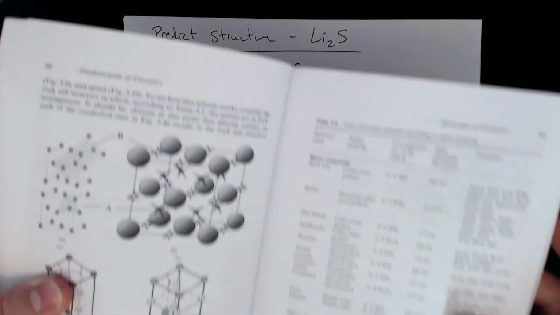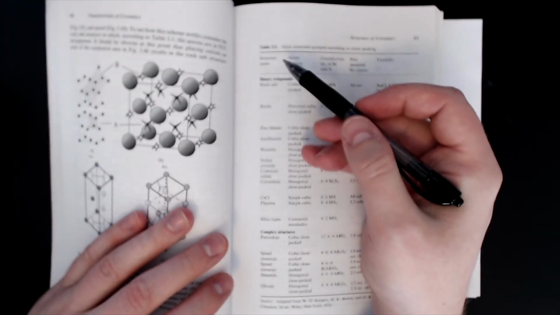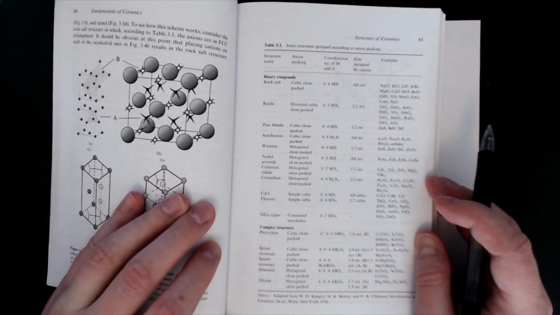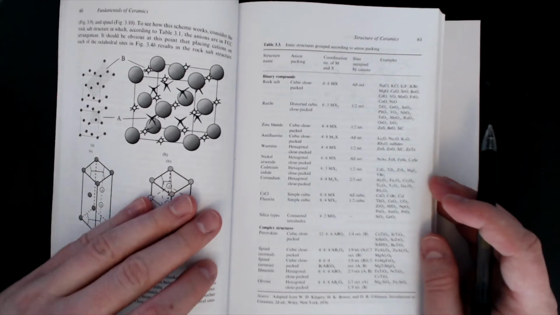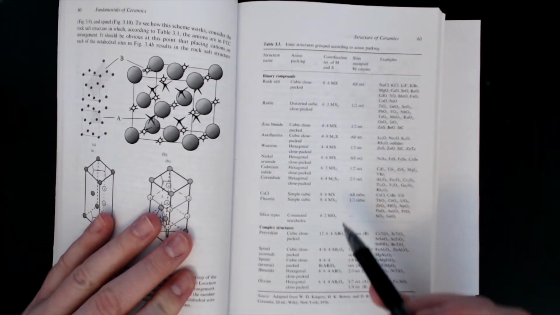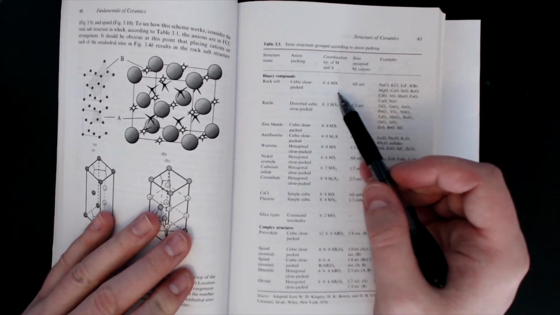Okay, here we go. So this is the table from the book, table 3.3. So obviously it might be a little blurry here, so feel free to look it up yourself. This kind of table is helpful because it gives us the coordination numbers and it gives us the stoichiometry.